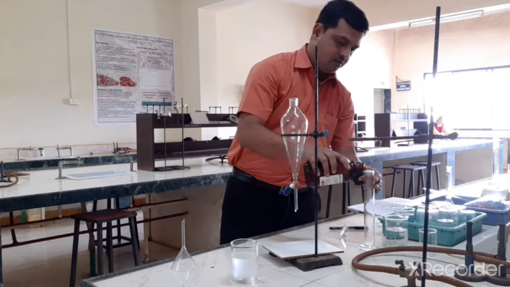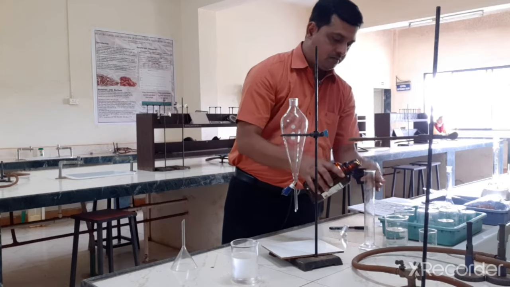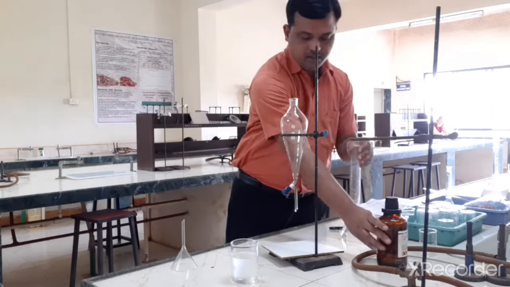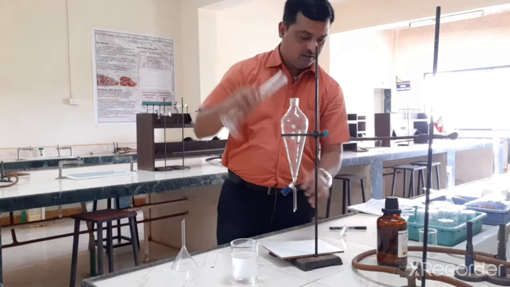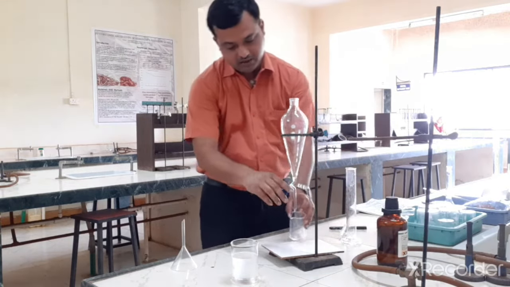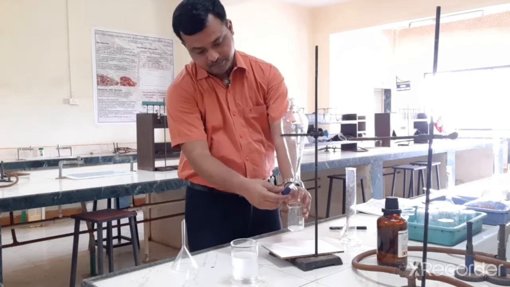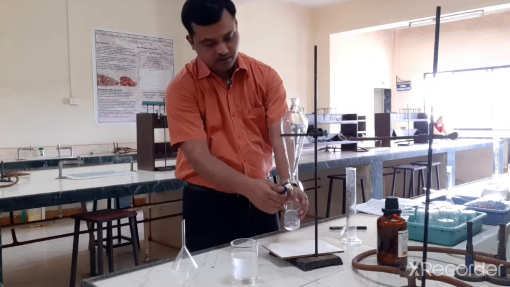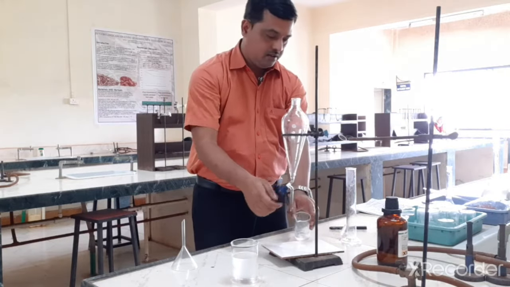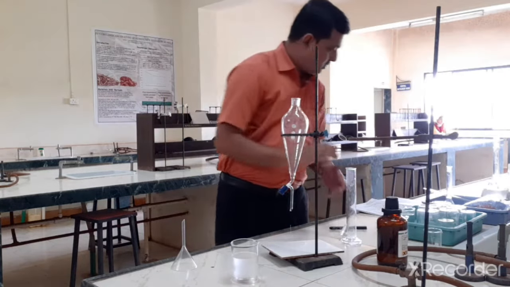So I will take a little amount of chloroform and just rinse this separating funnel for better accuracy. So this is done. Now what we have to do now?